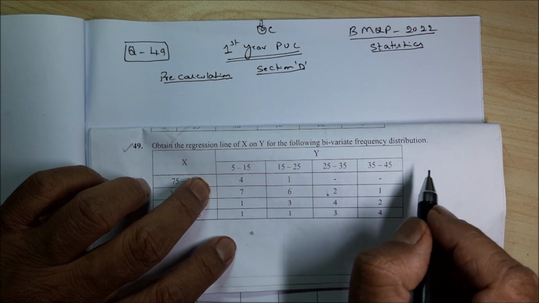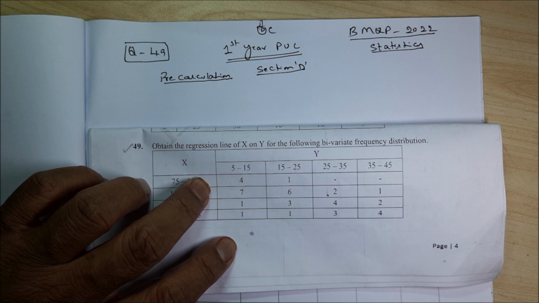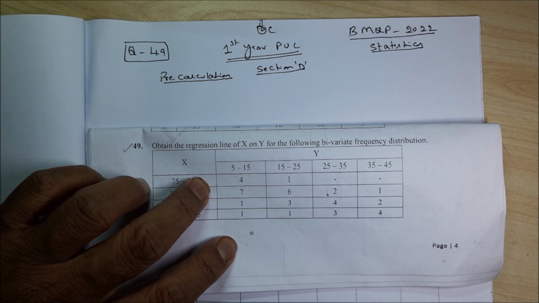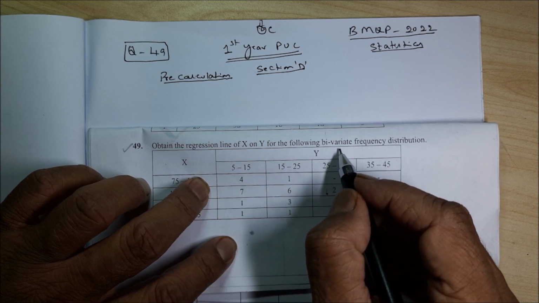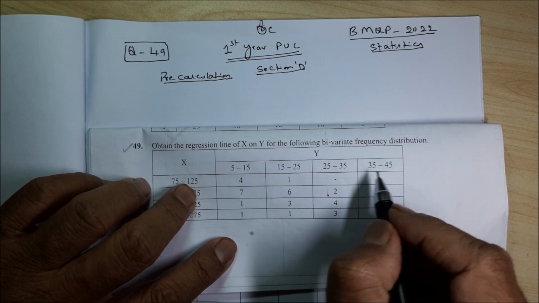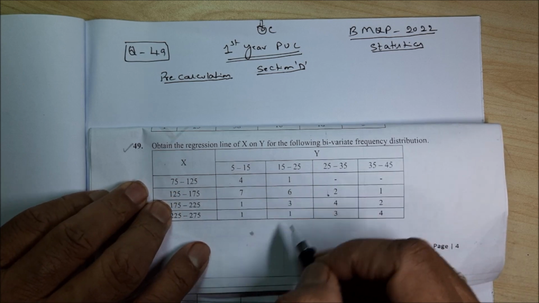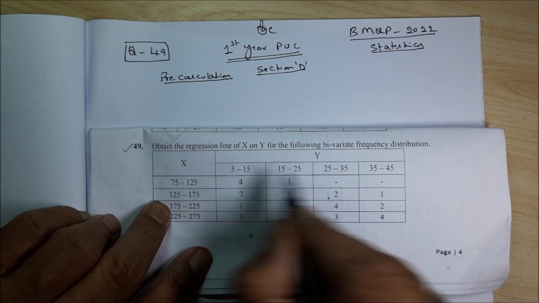That means 56 kgs of weight and 5.3 height. Then we will find one cell, the meeting point of 56 and 5.3, which is called bivariate. So now how to find the regression line with the help of the following problem.